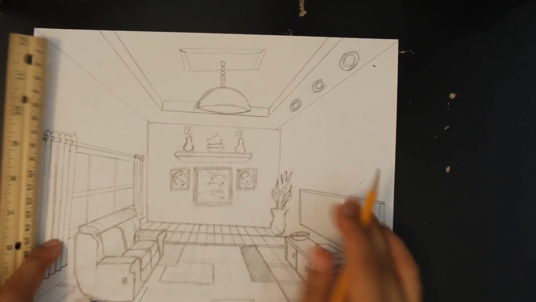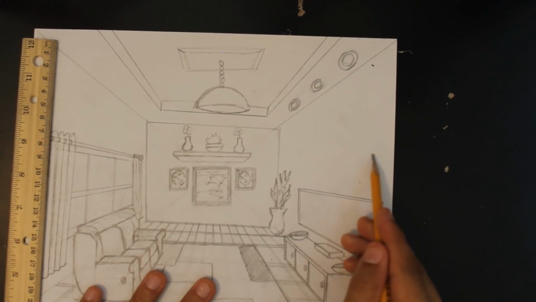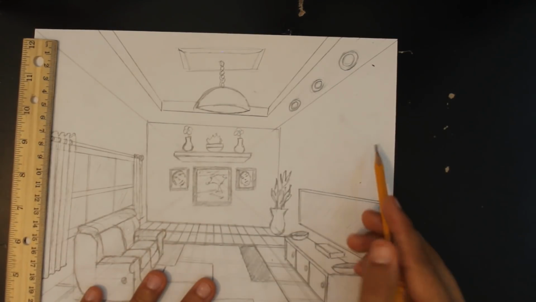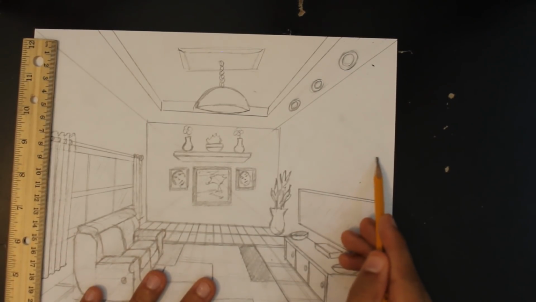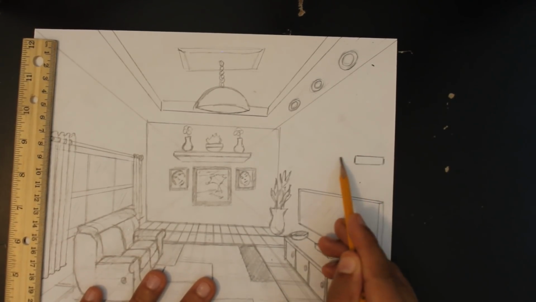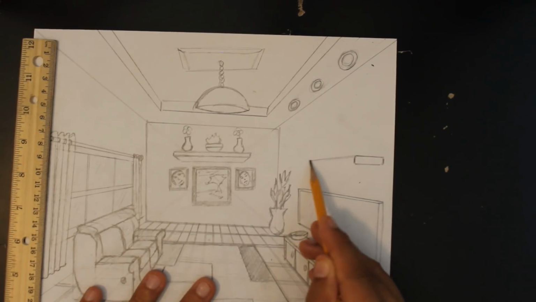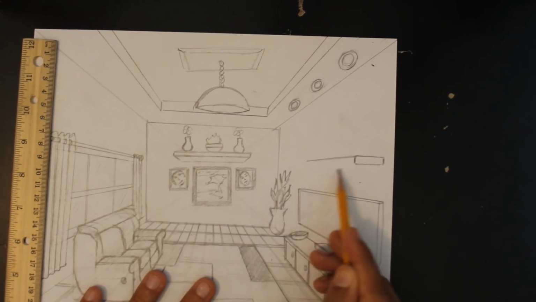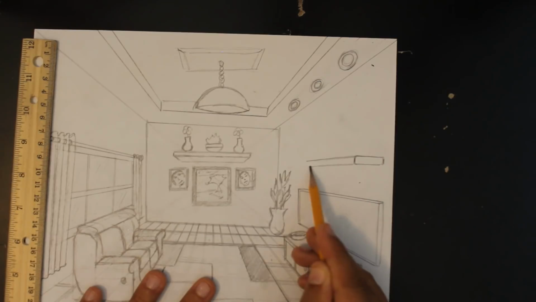Let me show you how to put a shelf on this wall. Let's do it a little bit higher. Start with the rectangle. This line would have to go towards your vanishing point. This line would also have to go towards your vanishing point.